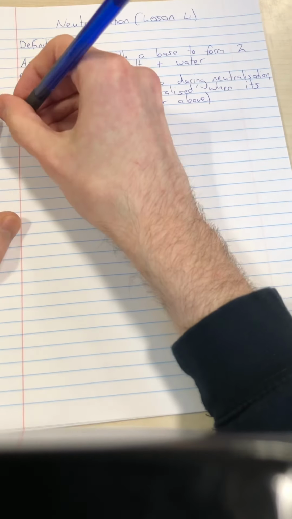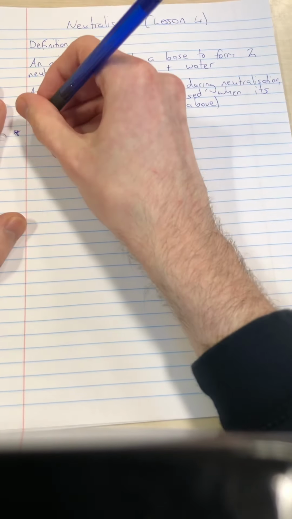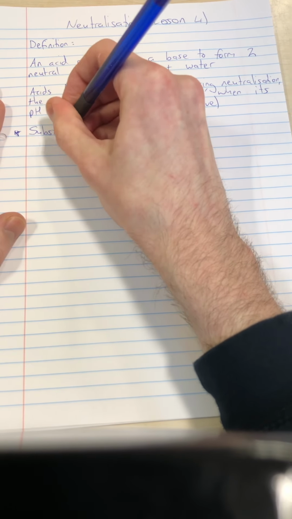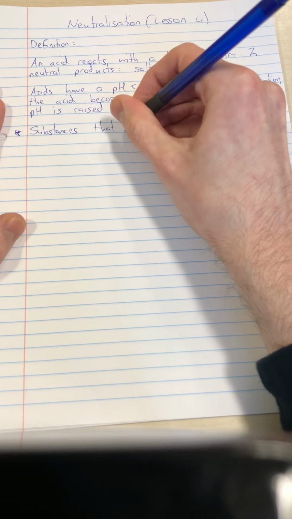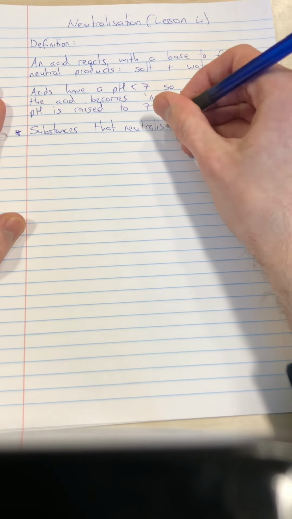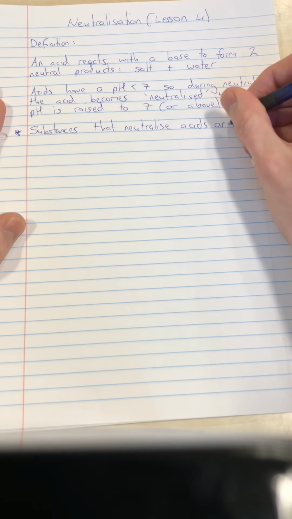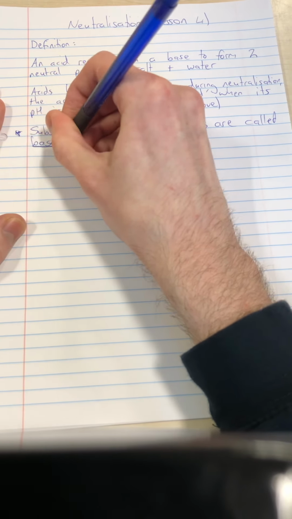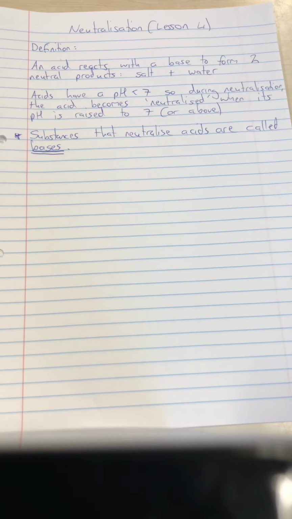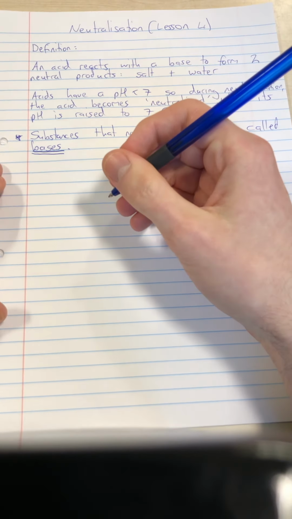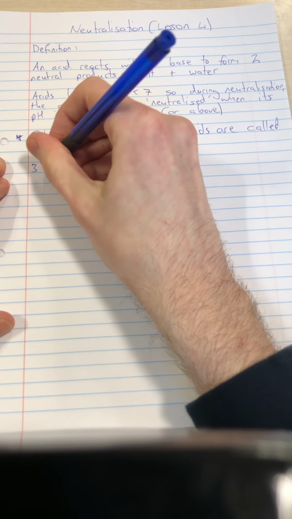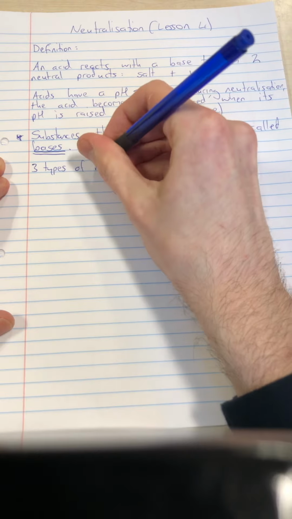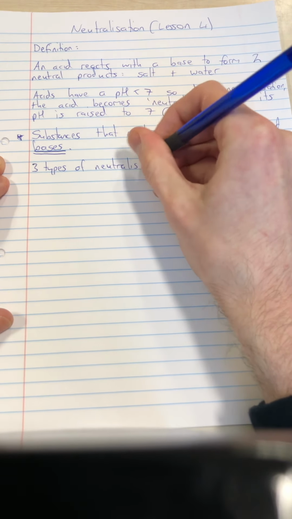Again, we spoke about this last lesson. You need to know this. Substances that neutralise acids are called bases. That's what we mean by a base. Anything that can neutralise an acid is called a base. And you need to know your three bases. Obviously your metal oxide, metal hydroxide and metal carbonate. Now, there are 3 types of neutralization reactions.